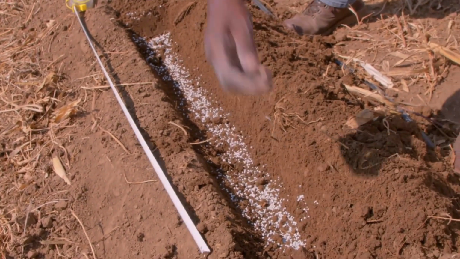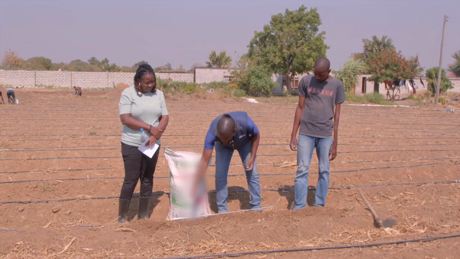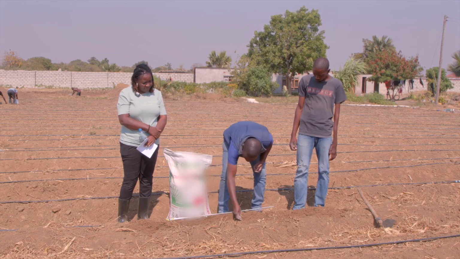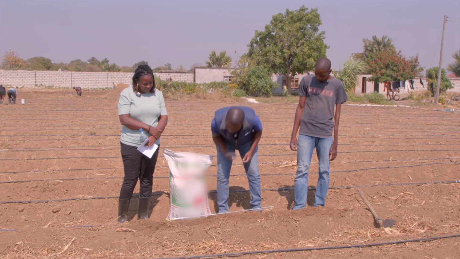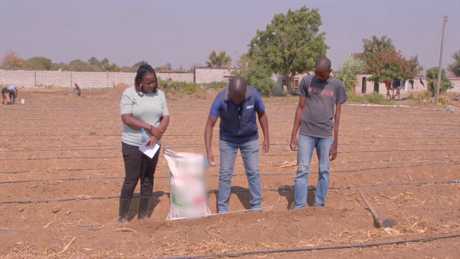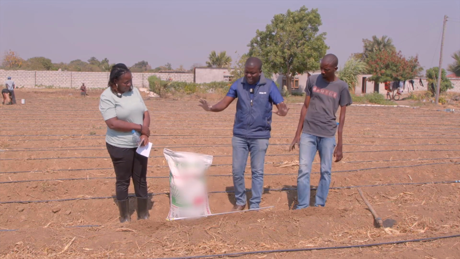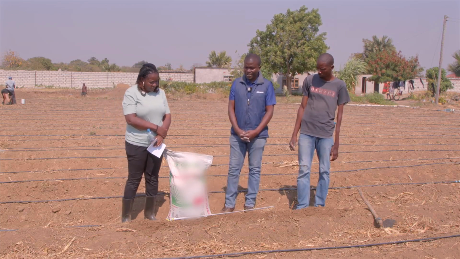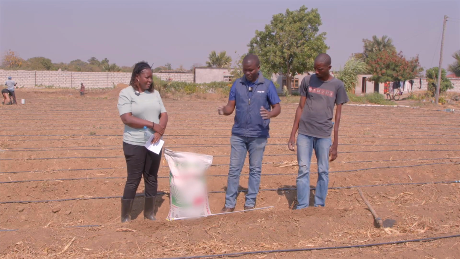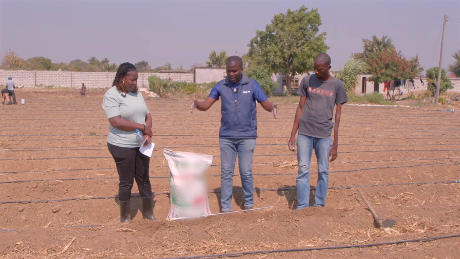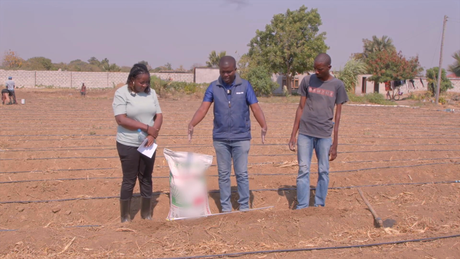I think I've been fair, not as good as a tractor. So I'll go where there's a little bit and check it's even. I'll go back and just now finally sprinkle. I think that is very much representative of what we are trying to achieve. So we have the right application per meter of row.